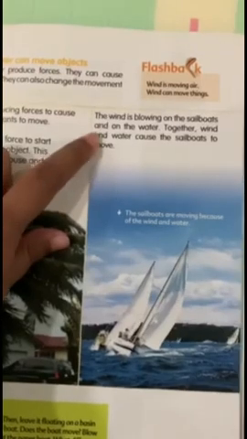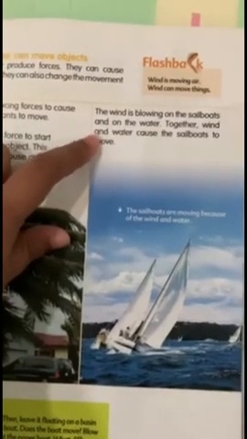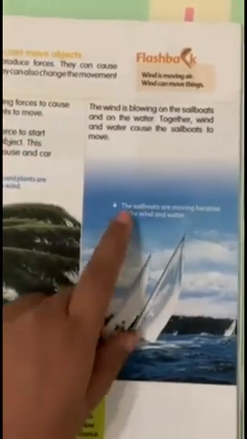Okay, the last one, the wind is blowing on sailboats on the water. Together, wind and water cause the sailboat to move. So sailboats use the wind to move. So if there is no wind, the sailboat cannot move, because it is depending on the wind and also water to move it. Okay? So that's all for part 2.